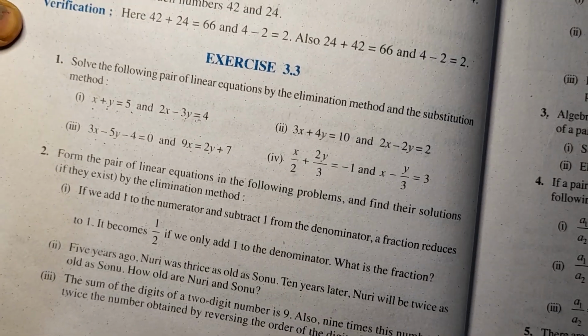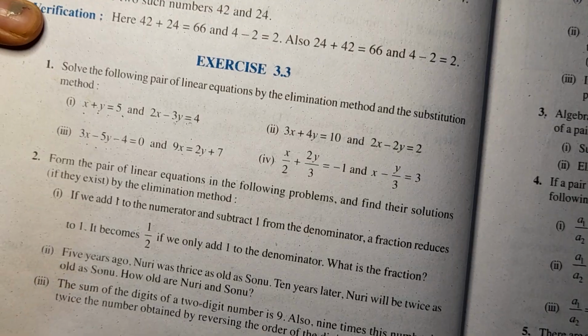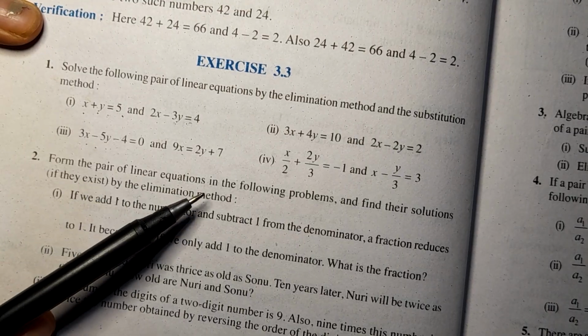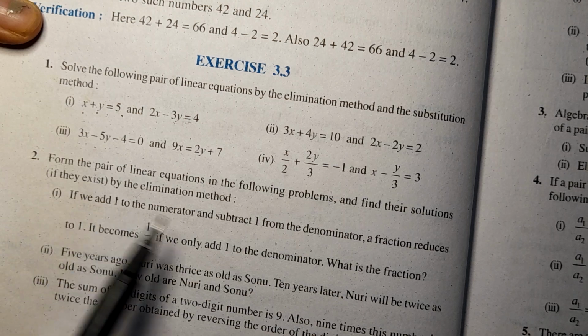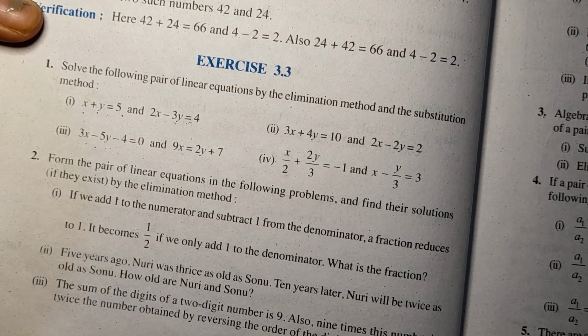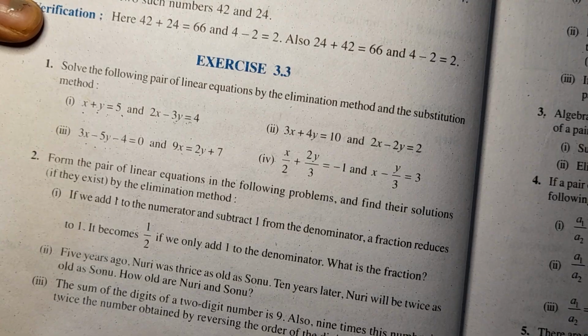So now Roman number 2. What does Roman number 2 state? Form the pair of linear equations in the following problem and find their solution if they exist by the elimination method. Here we have to solve by the elimination method. Before solving, this is given in the form of a word problem, so the word problem has to be taken to equation form, and only then can we solve it.